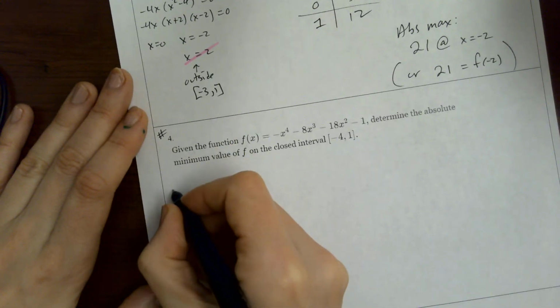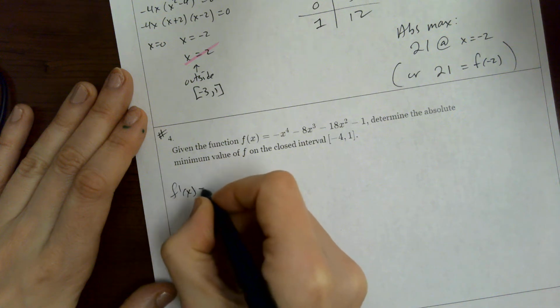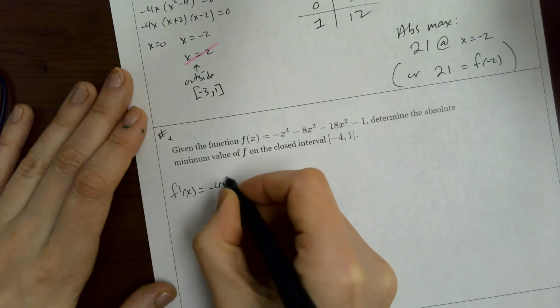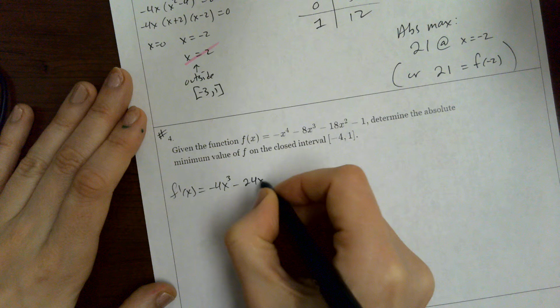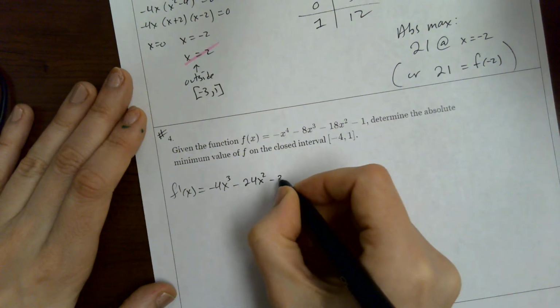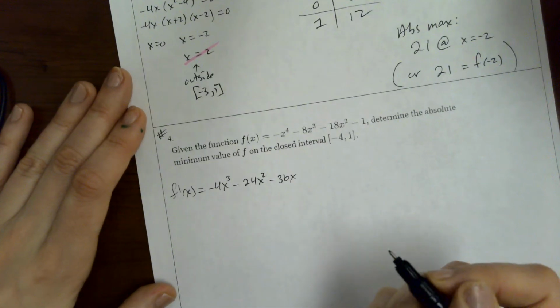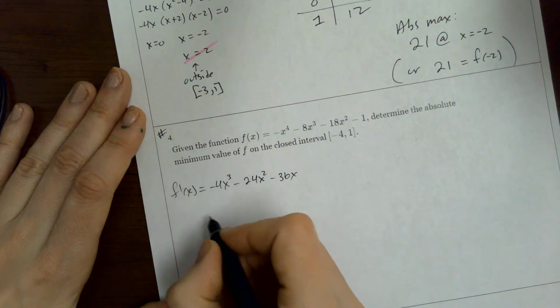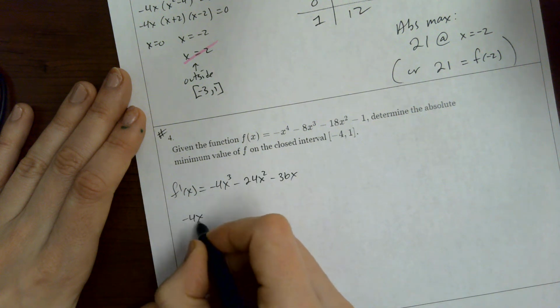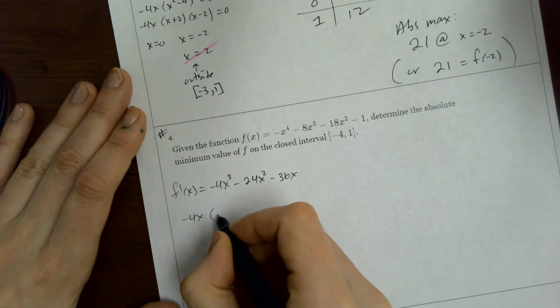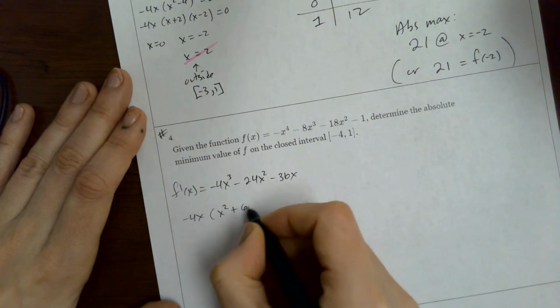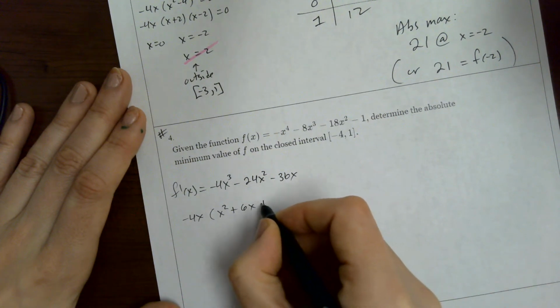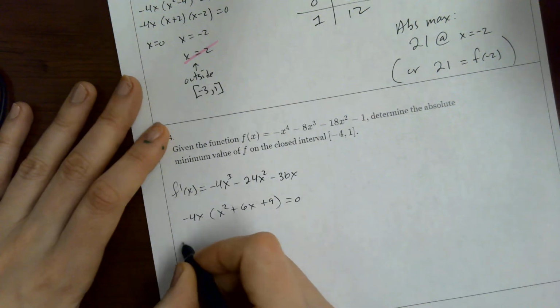Okay, so first I need the critical numbers, and for that I need the derivative. Negative 4x cubed minus 24x squared minus 36x. All right, I can take out a negative 4x, x squared plus 6x plus 9.